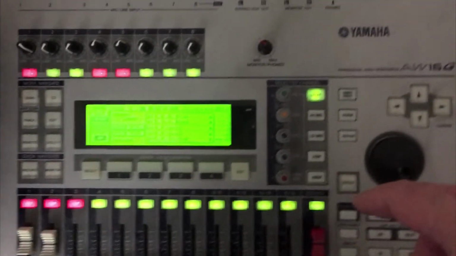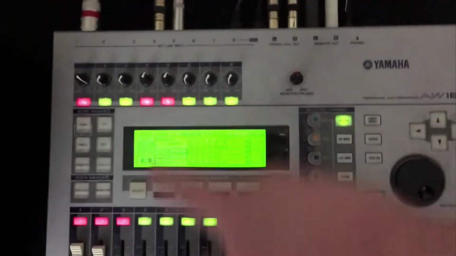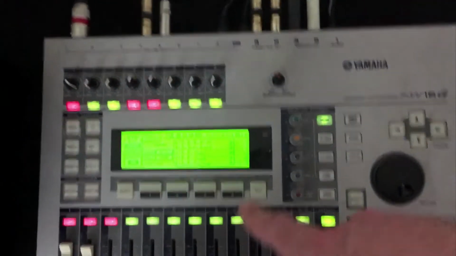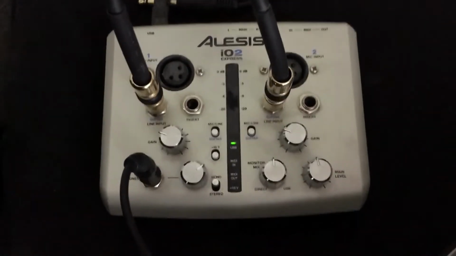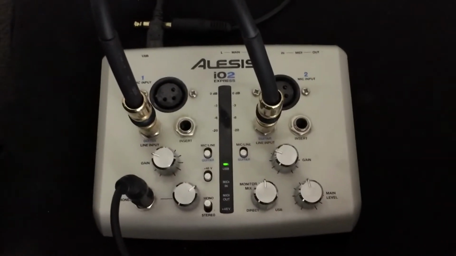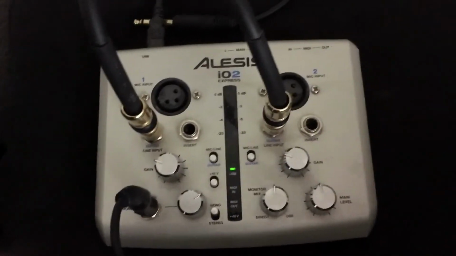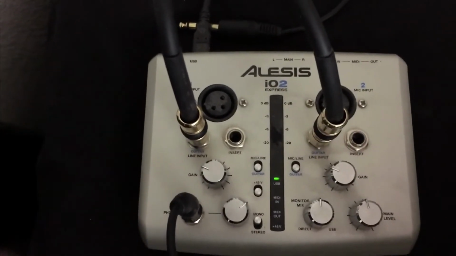And then what I have going on is that since I do all my effects and everything here, this says stereo out. These two are left and right. They're going out of this machine and into this device, which is called a digital audio interface. This happens to be an Alesis IO2.